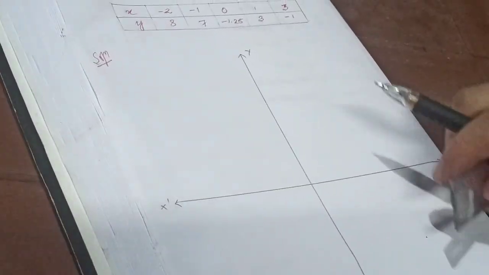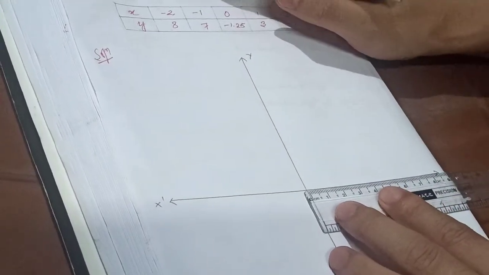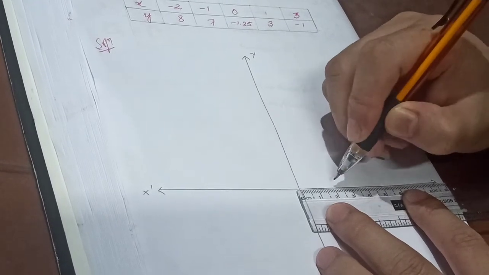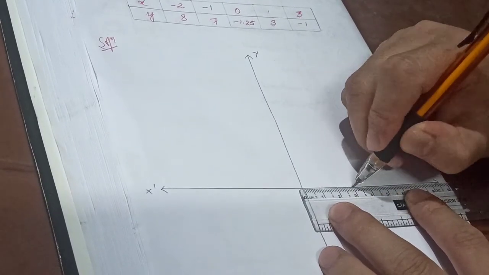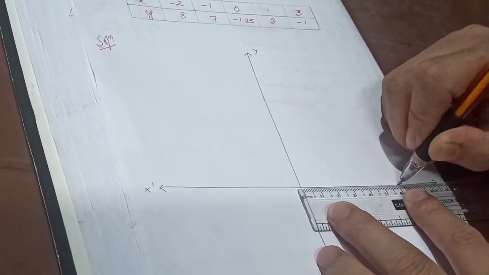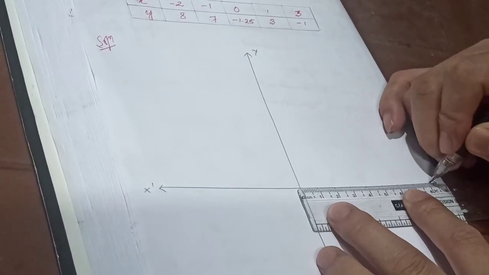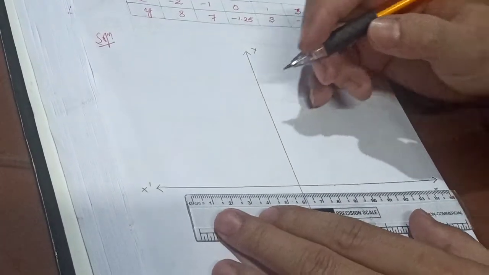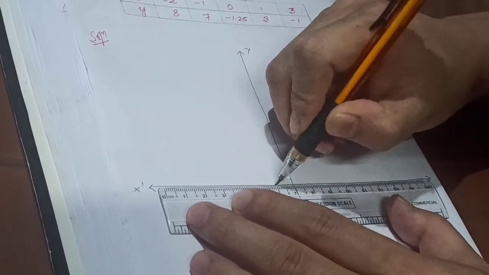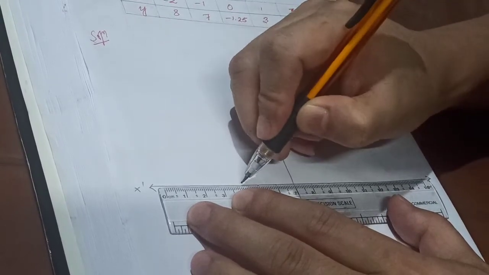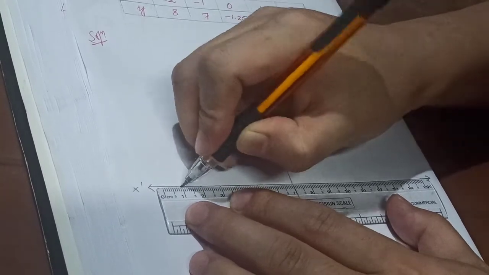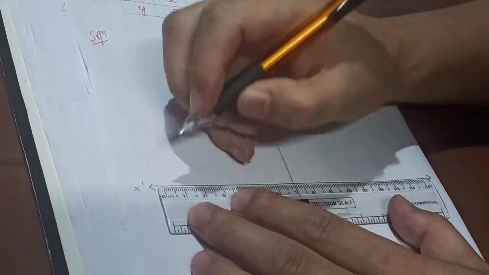So what I'm going to do here is take 1 centimeter for 1 unit. That is 1, 2, 3, 4, 5, 6, 7, 8. On all sides I'm going to choose 8 each. Here it may not be possible, so 1, 2, 3, 4, 5, 6, 7.